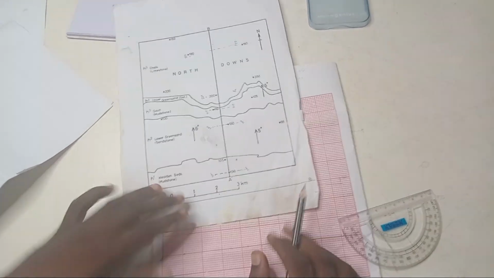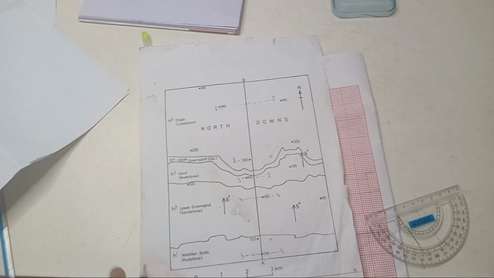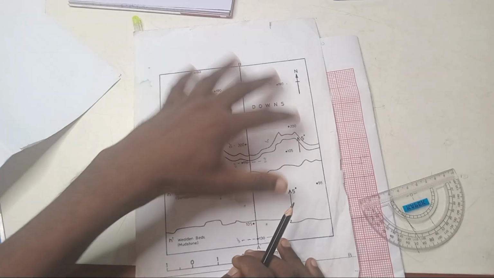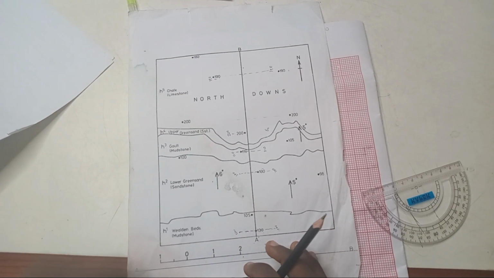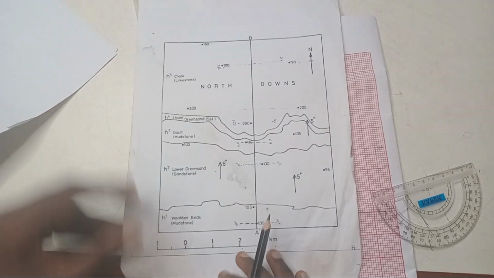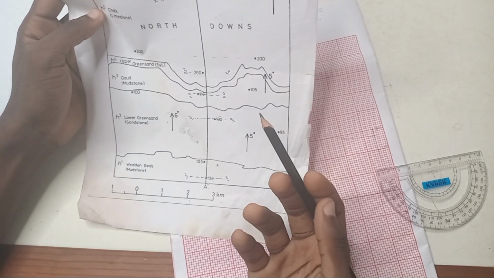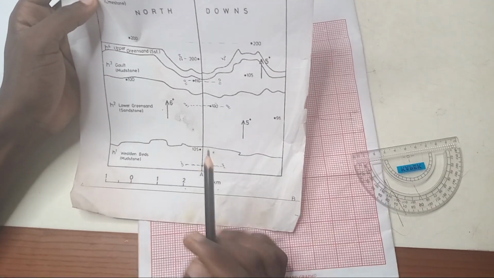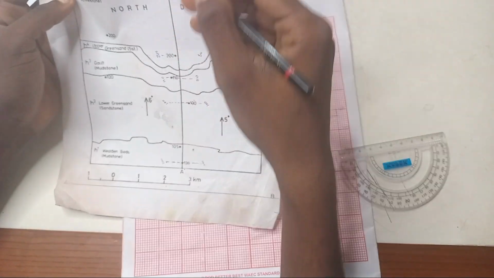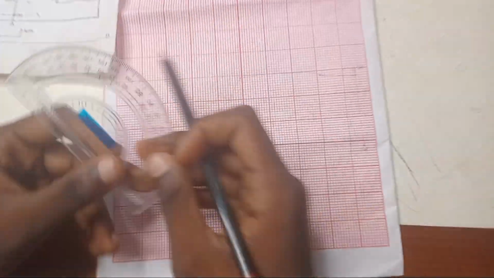So I'm going to do 30 degree for everything because it's showing that everything in this geological map is dipping 30 degree. And 30 degree to which direction? To A or B?